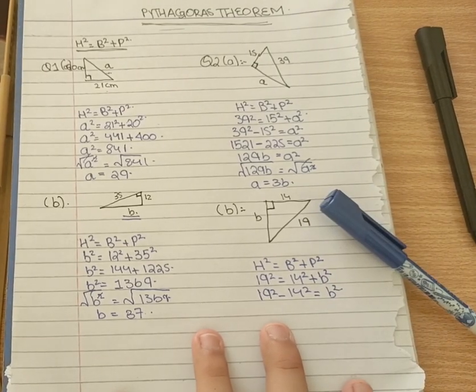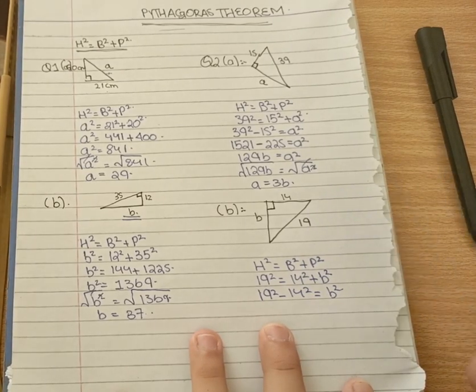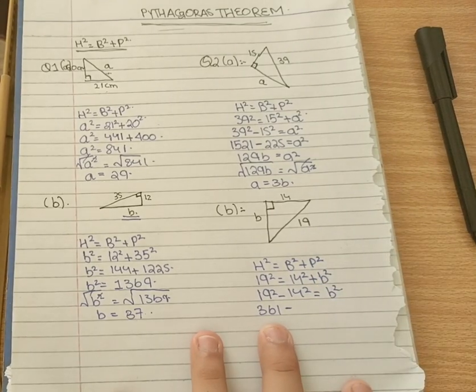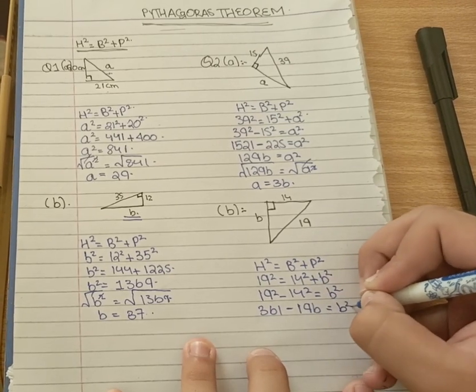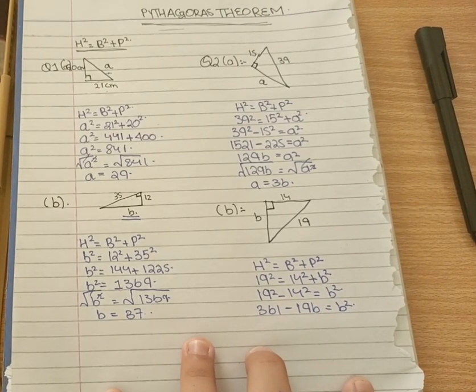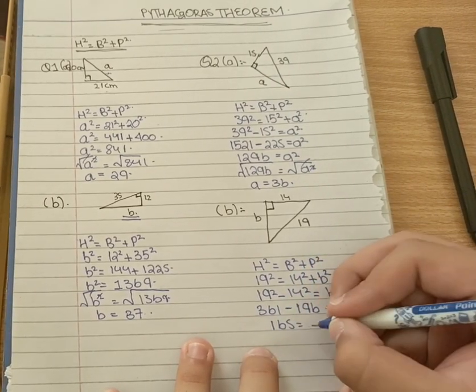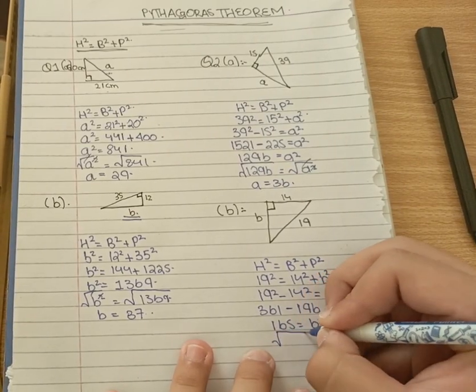Now let's just find the values of 19 squared. It is 361 minus I think 196. Yep, 196 equals b squared. Now we'll just subtract them, 361 minus 196. So we get 165 equals b squared. Now we'll again take the square roots on both sides.